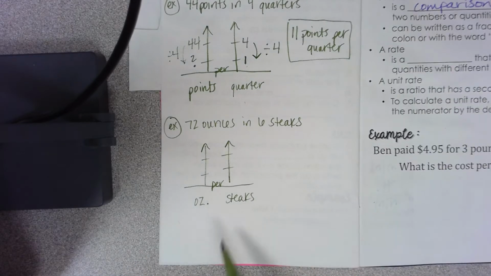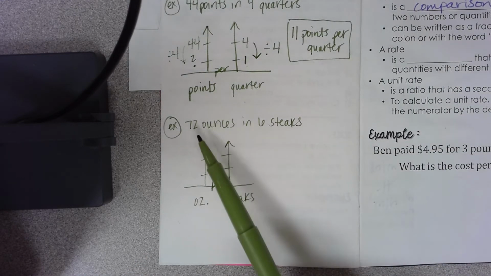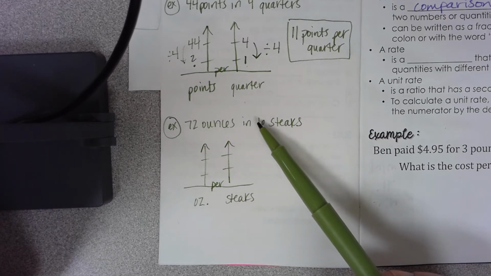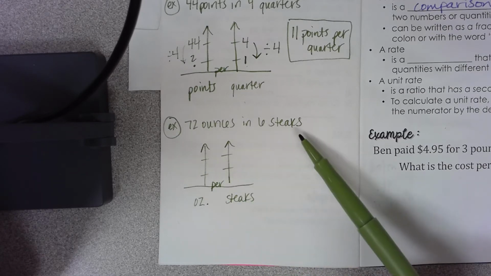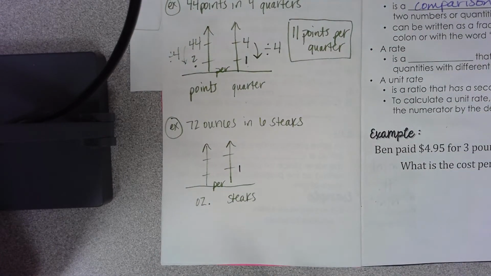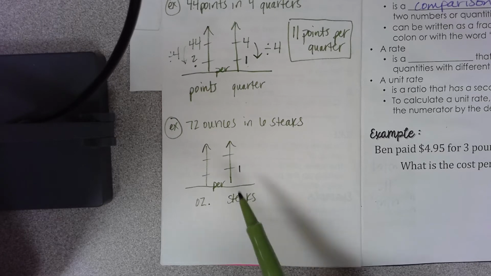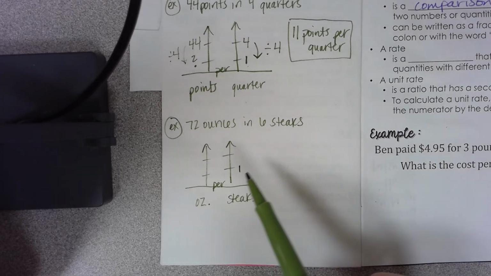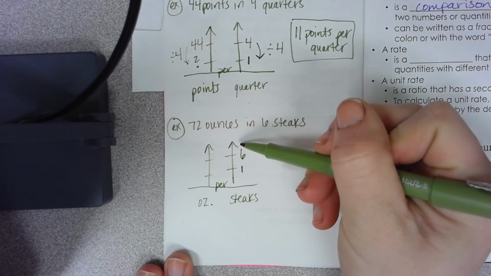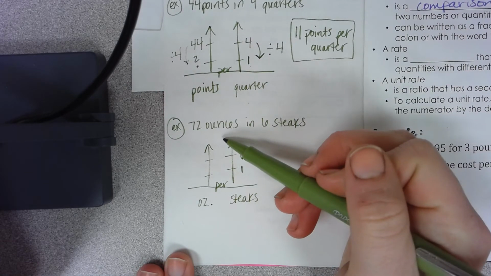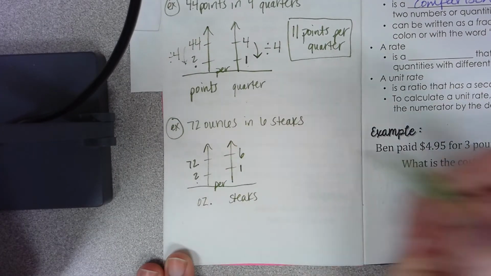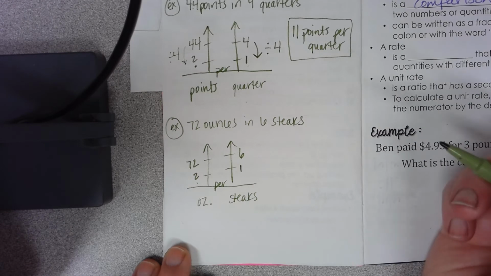Okay, now what am I trying to find one of? Am I trying to find 1 ounce in 6 steaks, or am I trying to find how many ounces in 1 steak? Chances are I'm trying to find how many ounces are in 1 steak. So I know 1 is going to go here because that's what I'm trying to find the unit rate of, how many in 1 steak. Okay, so now this number matches up with steak, so that's going to go up above because it increases as you go up the double number line. Now 72 matches up with 6, so that's going to go across, and my question mark is going to go here.